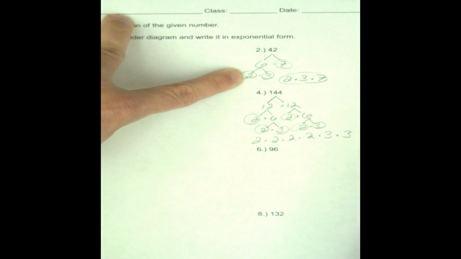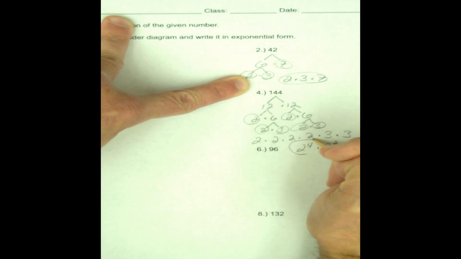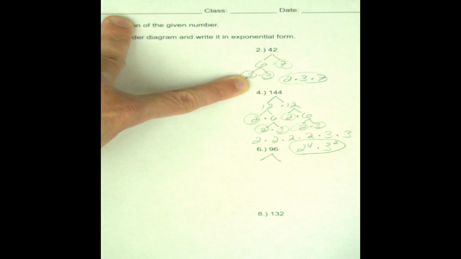And that's kind of spread out. So we need to use exponents to bring that together. So we have 4 2s. So that would be 2 to the 4th power times 3 squared, or 3 to the 2nd power. Now what if we get to 96?